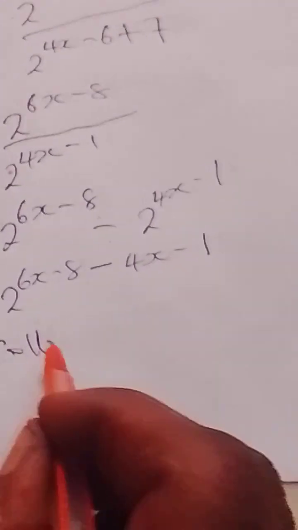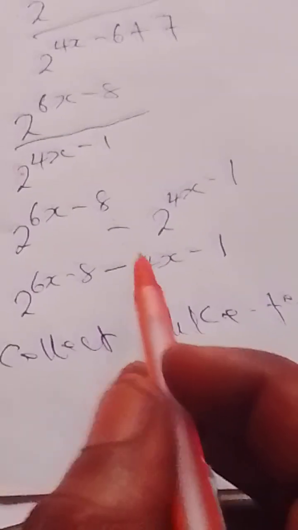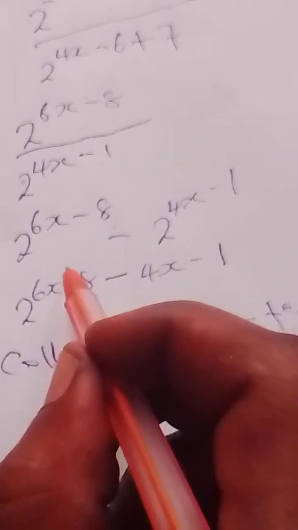So what we need to do is to collect like terms. Unlike terms means that you bring those that are common on one side, while those that are not common on the other side. These 6x and 4x will go together. This minus 8 and minus 1 will go together.